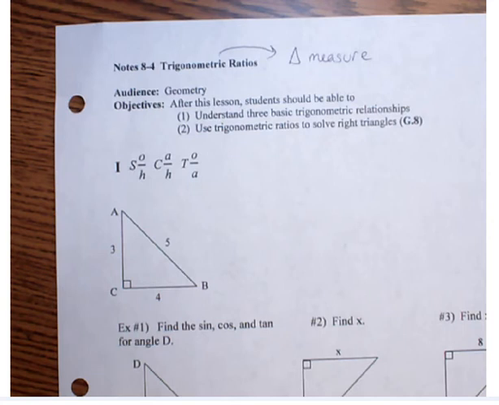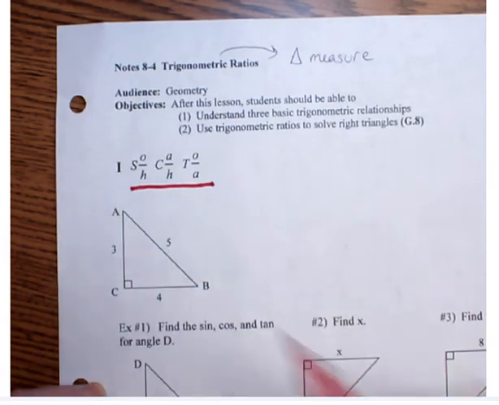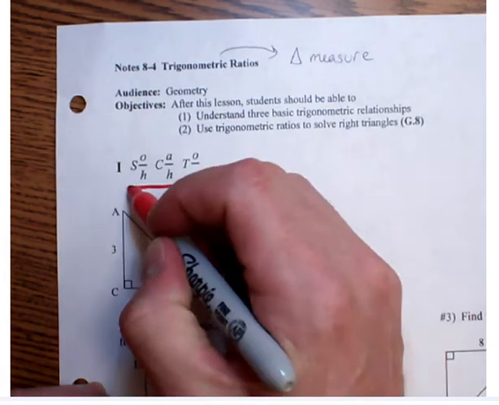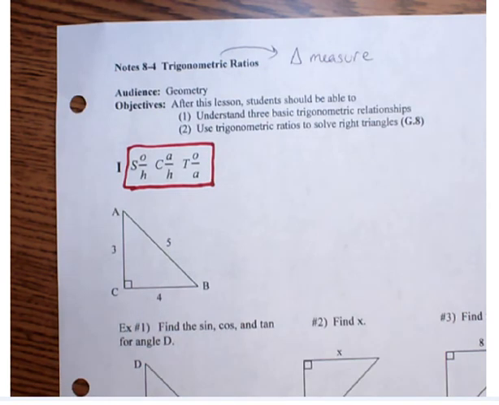Okay, so here we go. I'm going to teach you a word today. It's not a real word, but in geometry we like to think of it as a word. It's called SOHCAHTOA. It's very important that you know how to spell this. And the nice thing about it is that it's spelled the way it sounds. SOHCAHTOA. Alright, now you're thinking, well, what the heck does this mean? Well, I'm going to tell you.